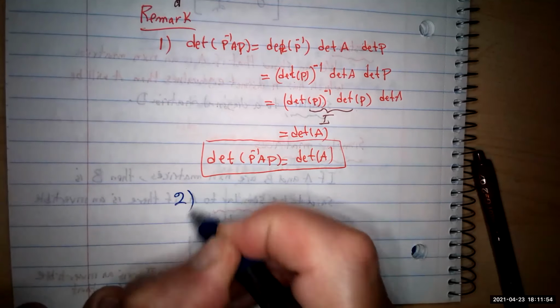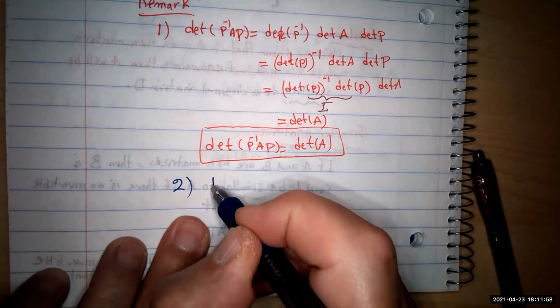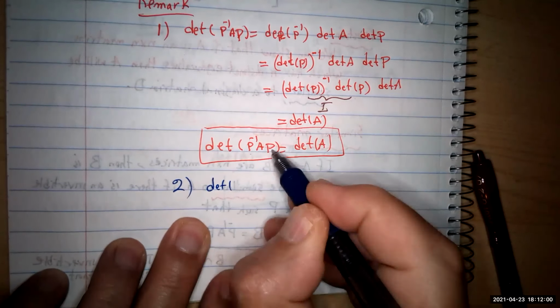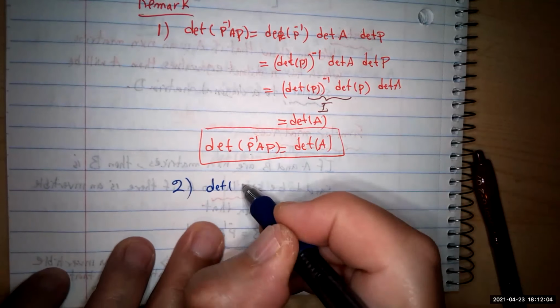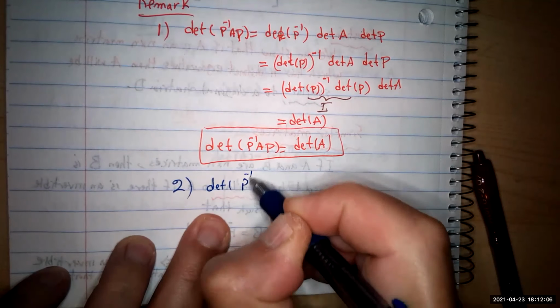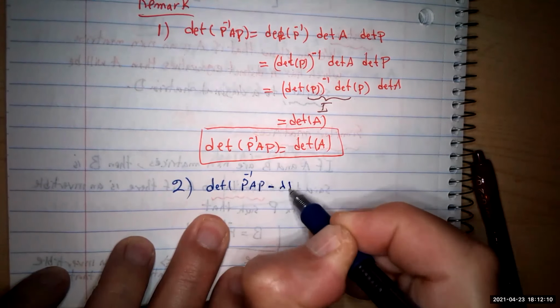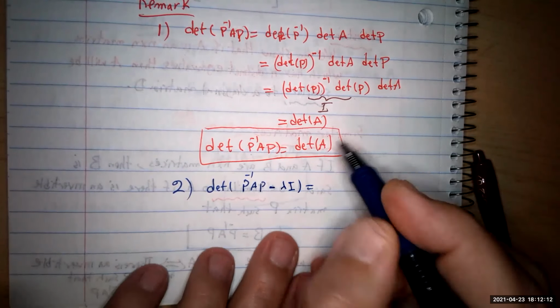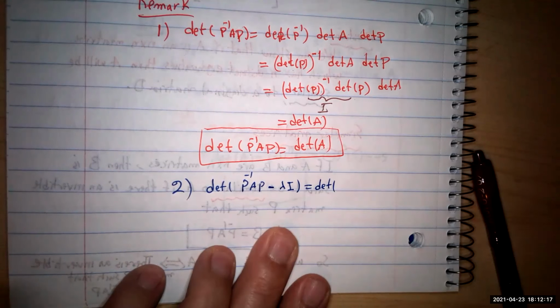Okay, so the next one is the determinant of, you can call this one B, B minus lambda I. So it's going to be the determinant of P inverse AP minus lambda I is the same as the determinant of, okay, I can prove it for you.